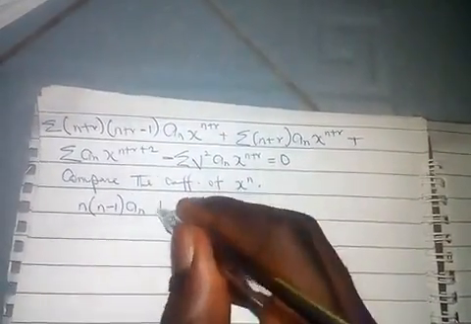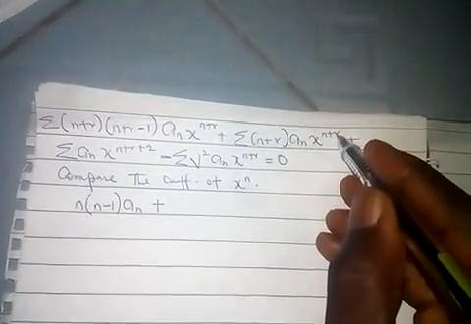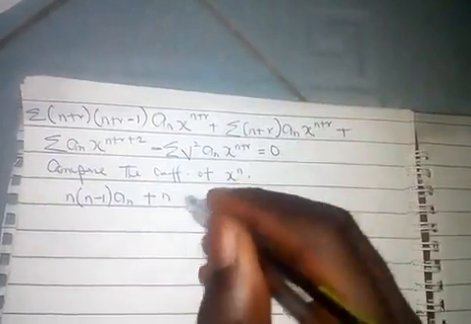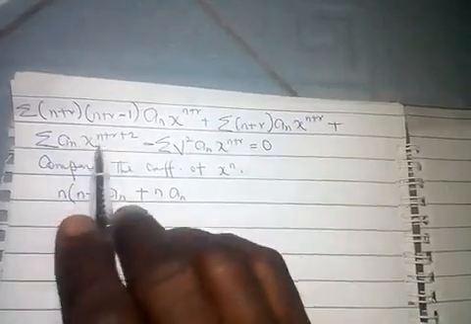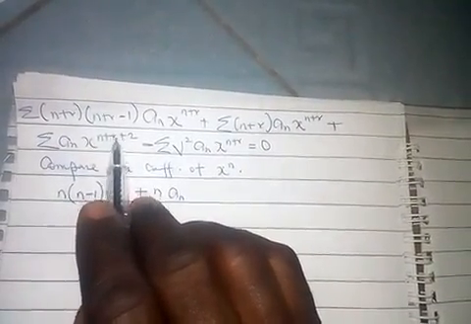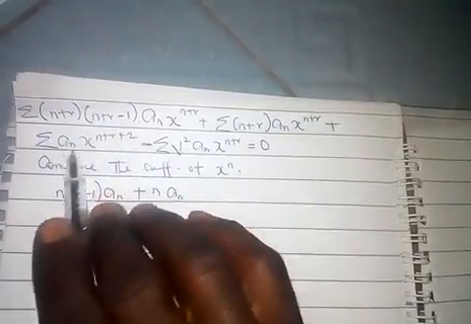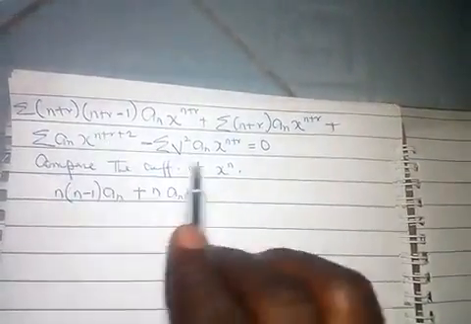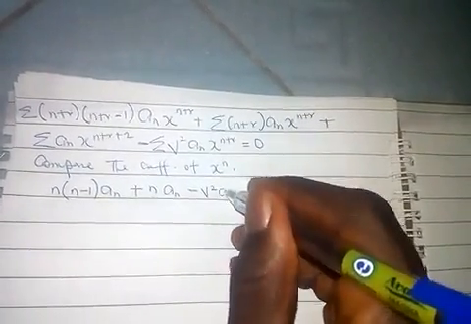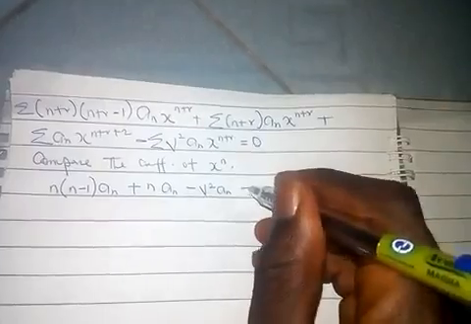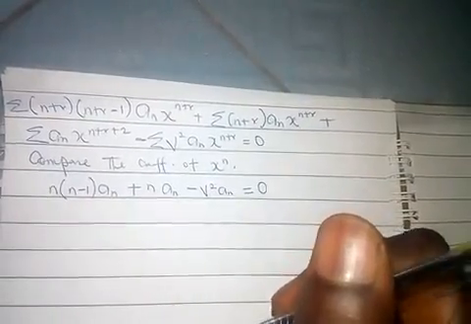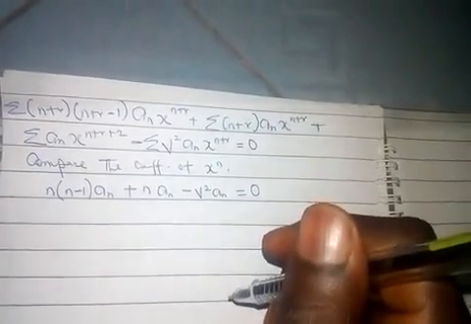Plus here the same thing, r is 0, so we have n plus 0, n a_n. Here, even if r is 0, you have n plus 2, so this one won't work. Then here, minus v² a_n, r is 0, is equal to 0.